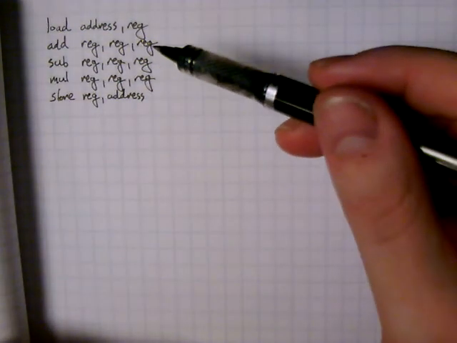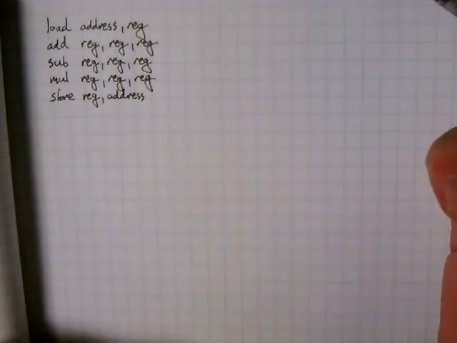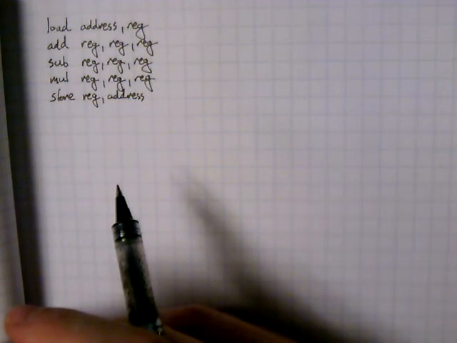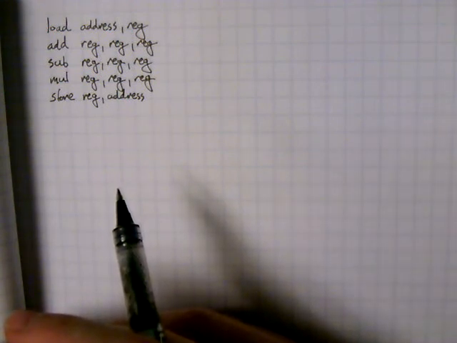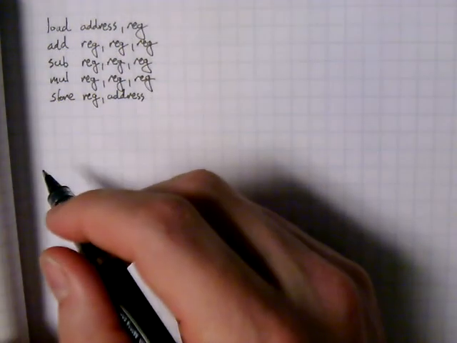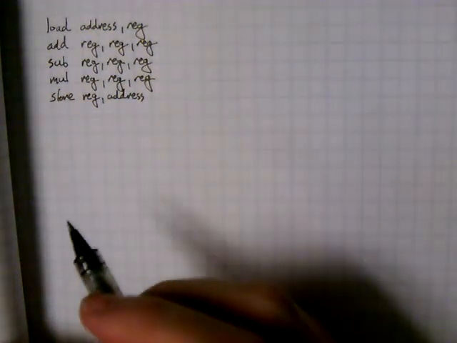instructions, and we talked about them in one of the previous videos. We had load, which loads something from an address into a register; add, which adds the second register to the first and then stores it in the third register; sub, which subtracts the second register from the first and then puts that value in the third; multiply, which multiplies the first by the second and stores the product in the third register; and then store, which stores the value from the register into the address. And so we then had a couple of problems that we could do.